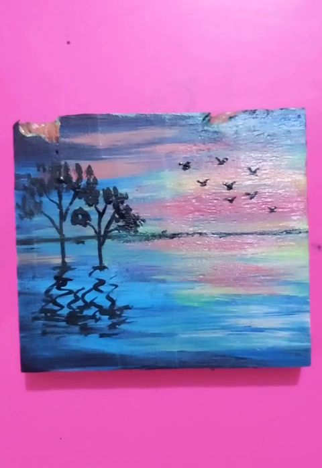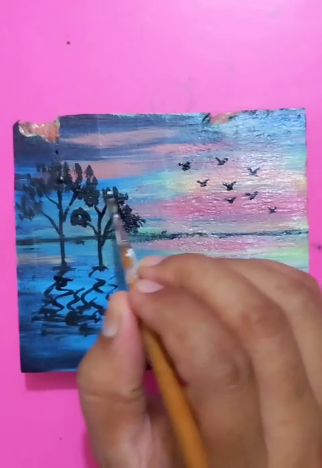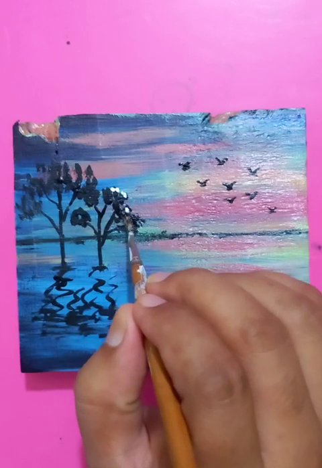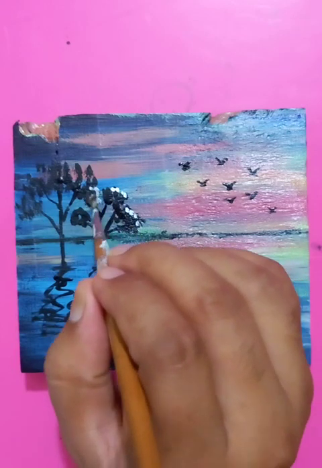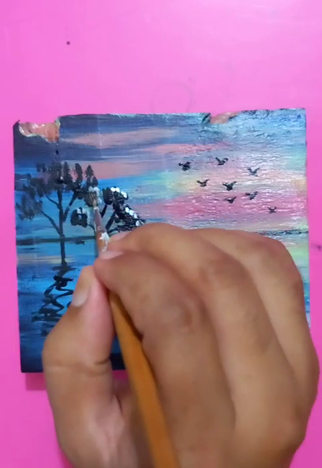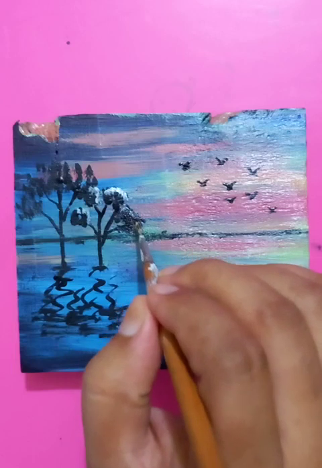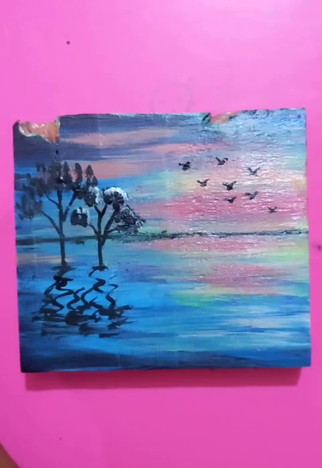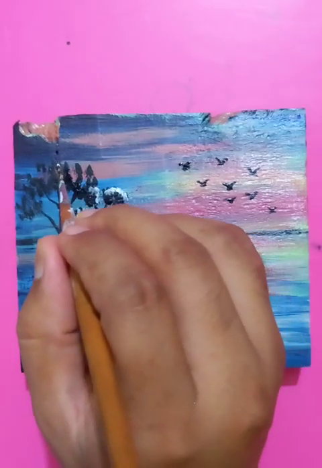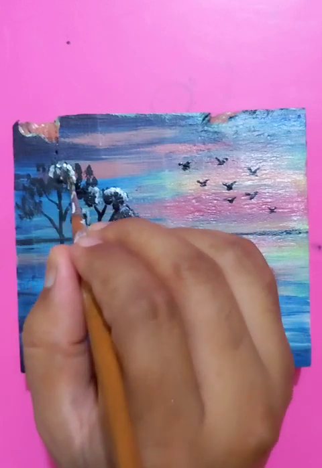Okay, now one more thing we can do, that we can put some reflection elements on the tree to show that the shade is going on. From one side is going to be the lighter and another side is going to be the darker. Okay, so that's how we're going to define the trees very clearly. Awesome, let's do it for other branches too.